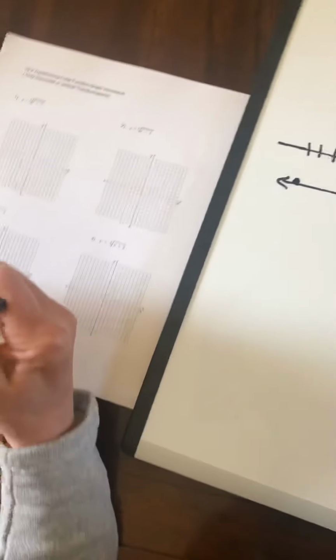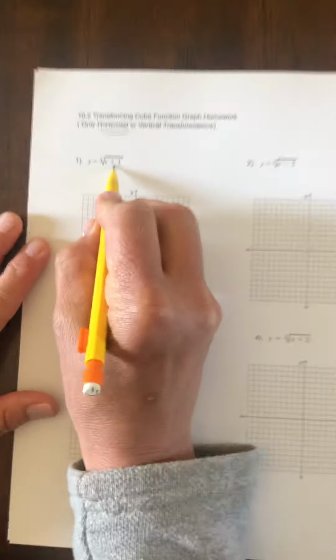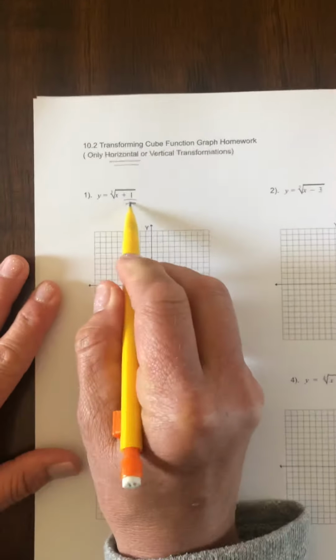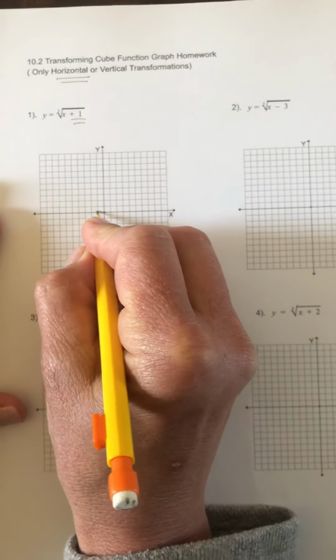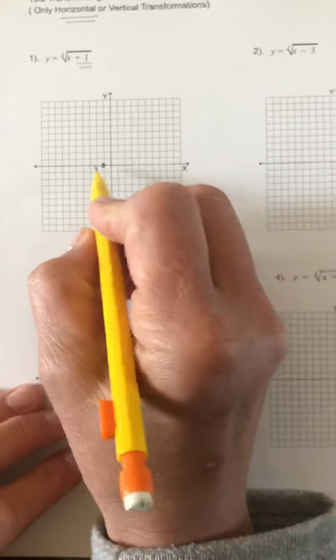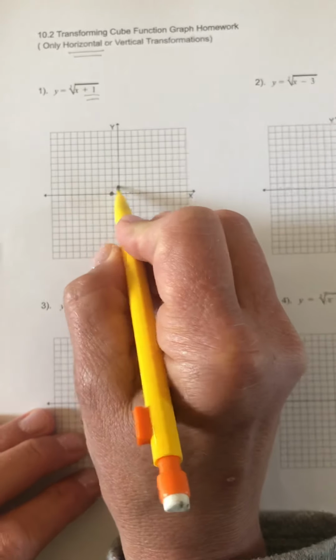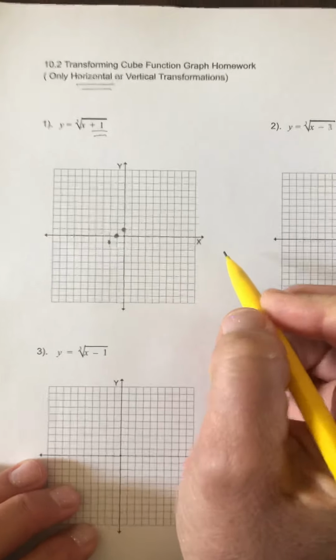So I'm going to show you how to do this without making any sort of chart, which I think you'll kind of like. Okay, the first page of your homework. The numbers are underneath the radicals. That means it's a horizontal translation. And the weird thing with the horizontal translation is it's the opposite. So instead of going right one like you would think, because it's plus 1, you go negative 1, and that's going to be your first dot. Now, the shape of your graph's always the same. You go out 1 and up 1, and down 1 and over 1 in each direction. That's going to be your first set of points.